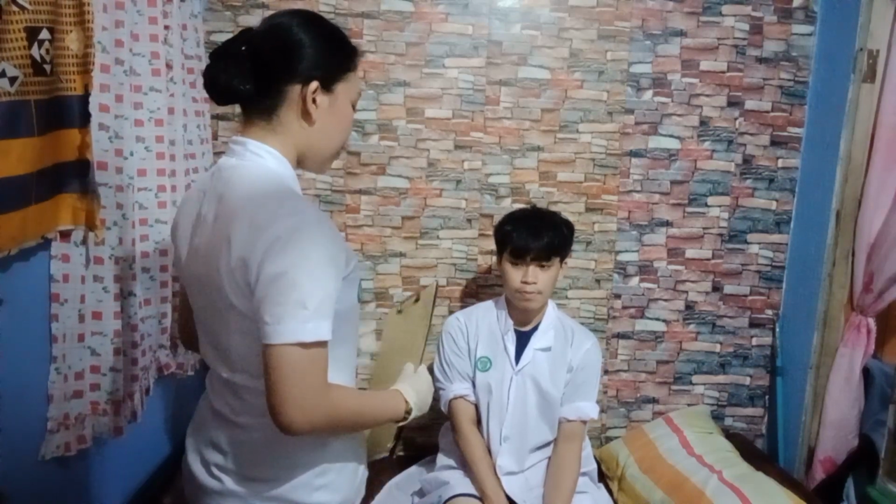So, after we assess the skin, hair, and nails of the patient, we will need to document all the findings that we find throughout the assessment. And now, sir, we're done in assessing your skin, hair, and nails, and all good po naman, which is all normal and no abnormalities, and we will have to finish this po. And thank you po, sir, for participating and for your cooperation.